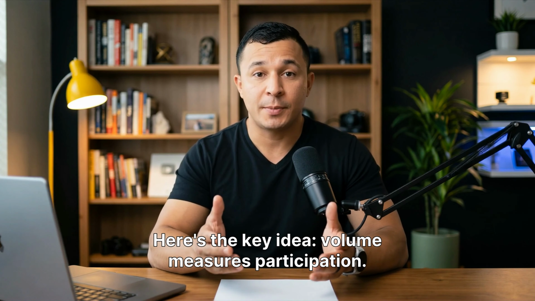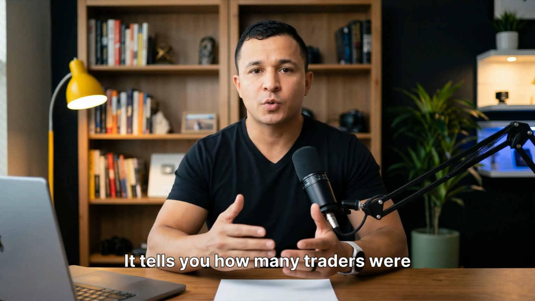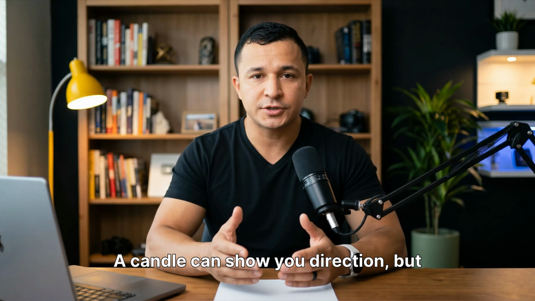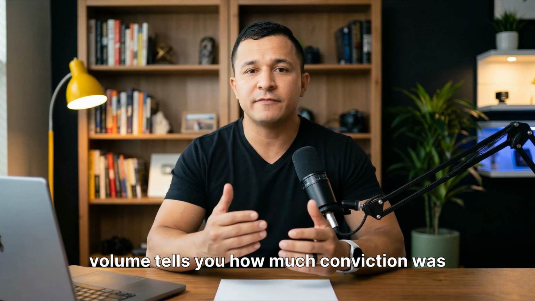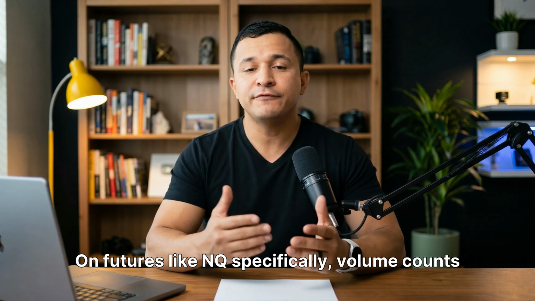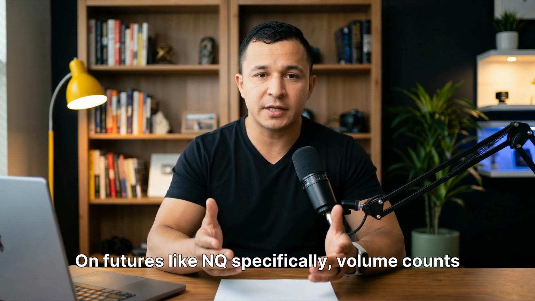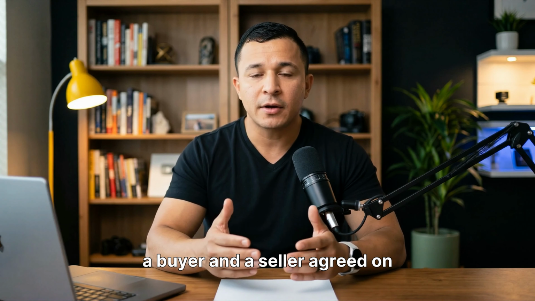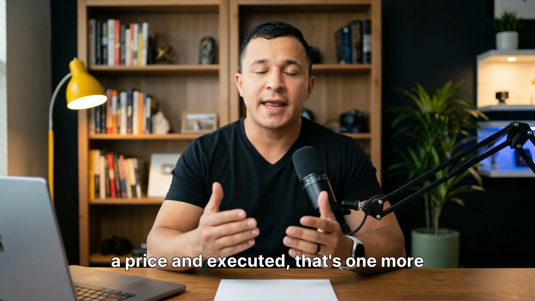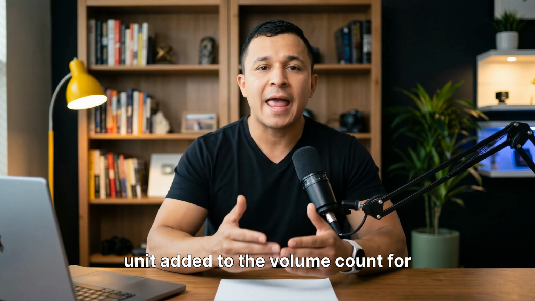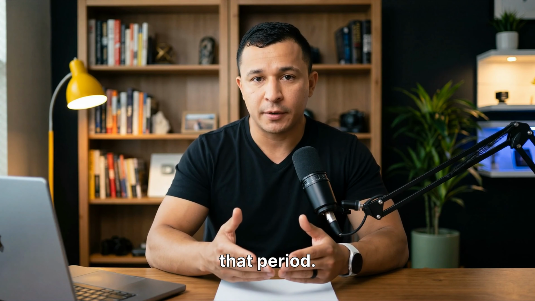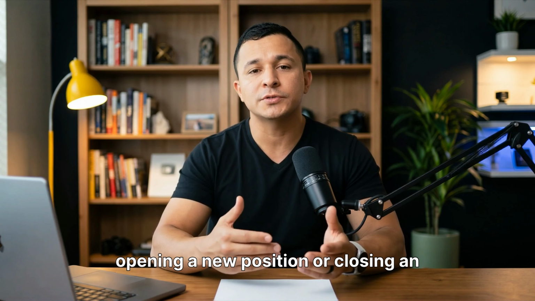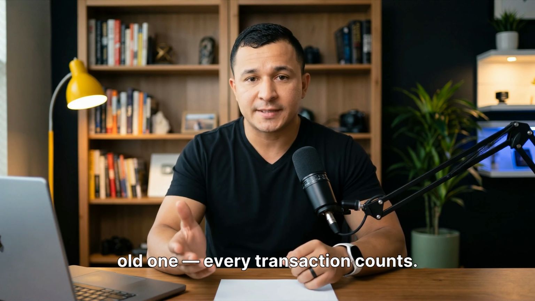Here's the key idea. Volume measures participation. It tells you how many traders were actually involved in creating that price move. A candle can show you direction, but volume tells you how much conviction was actually behind it. On futures like NQ specifically, volume counts every contract that traded. Every time a buyer and a seller agreed on a price and executed, that's one more unit added to the volume count for that period. It doesn't matter whether that trade was opening a new position or closing an old one, every transaction counts.